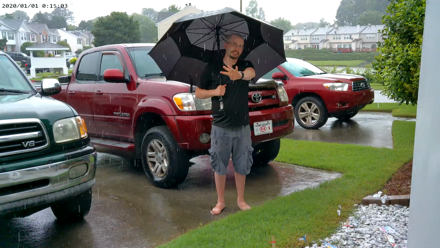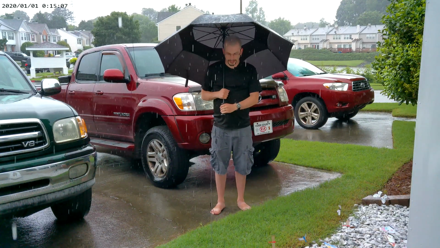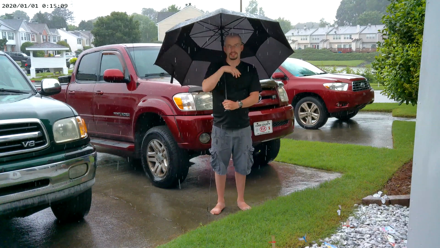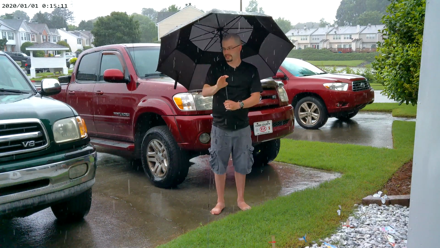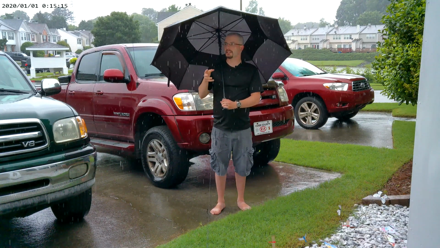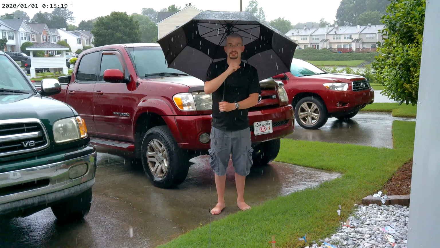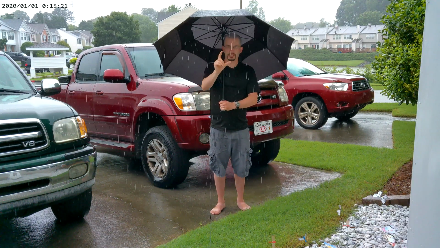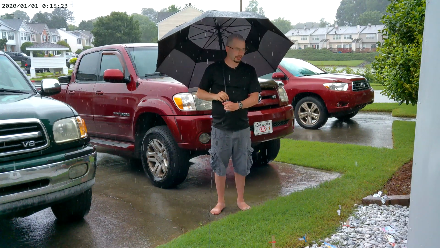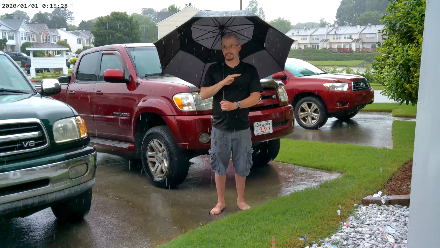Now there are 4 types of precipitation. As you can see, I'm standing in one of them, rain, but you can also have hail, snow, and sleet. Here in Georgia, we get all 4, depending on the season, depending on temperature, and everything like that. There are some regions of the world that get really big hail, some get really small hail. Either way, you get 4 types of precipitation, typically.